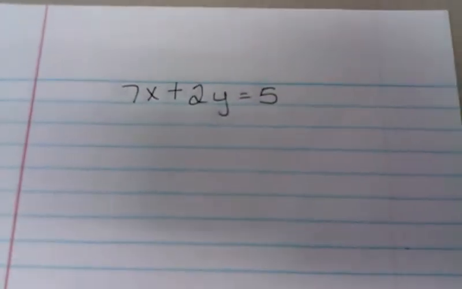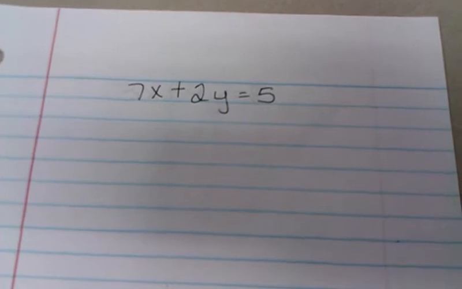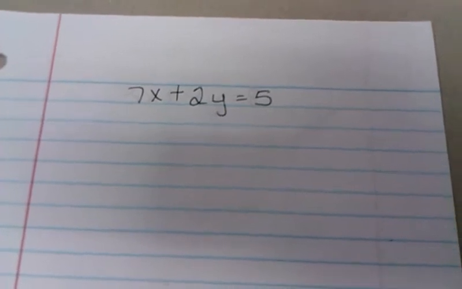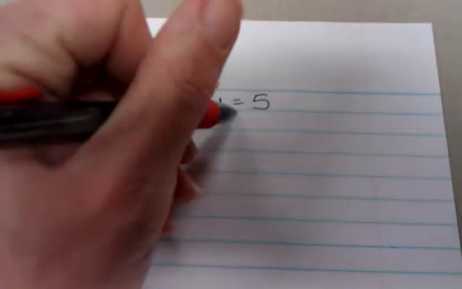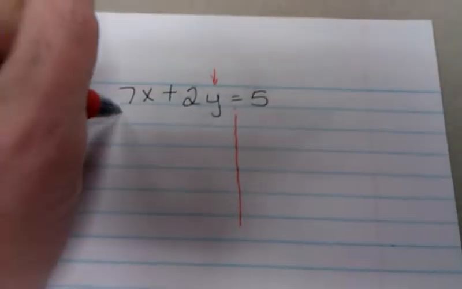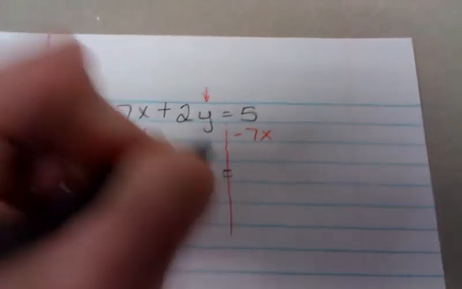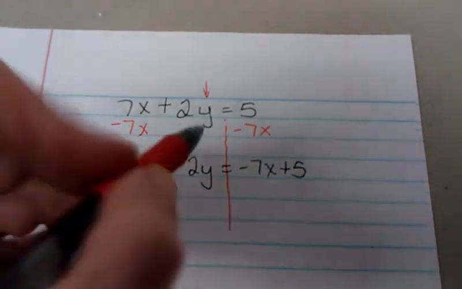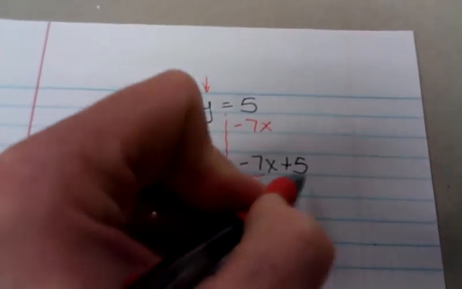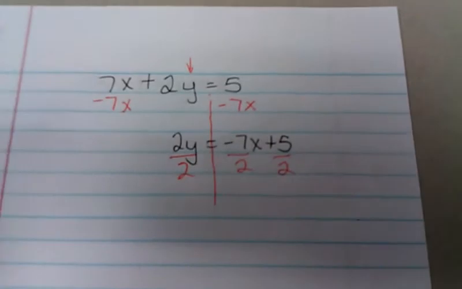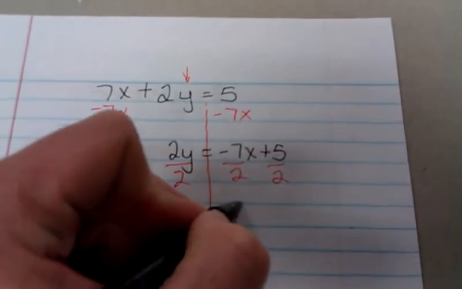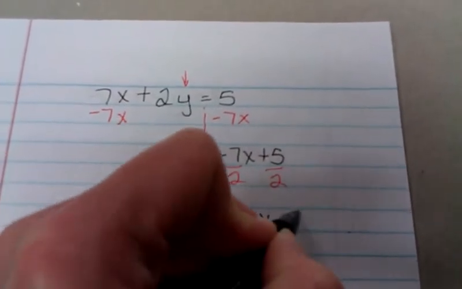The next one I have is, try and solve for y, pause it, and then come back and see how you did. Here's my y. I'm going to draw my dotted line. I'm going to subtract 7x from each side. I get 2y equals negative 7x plus 5. I divide by 2. I get y equals negative 7/2 x plus 5 over 2.